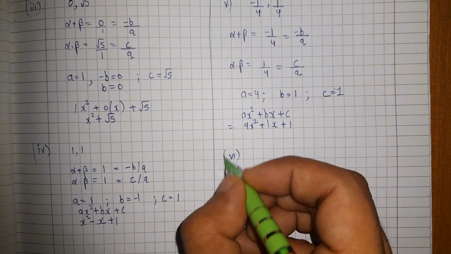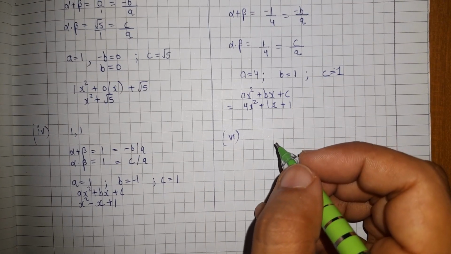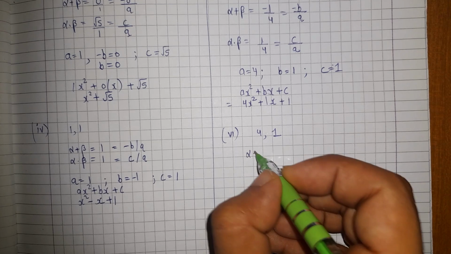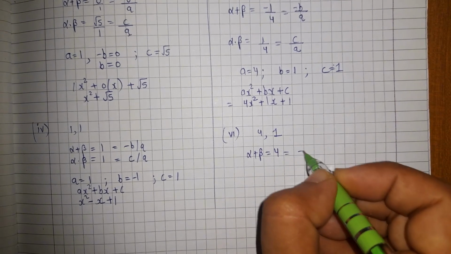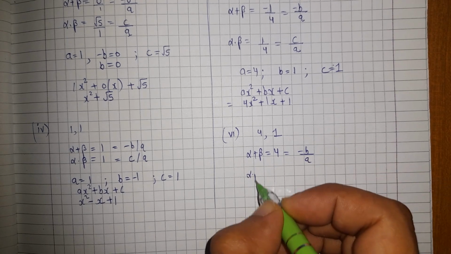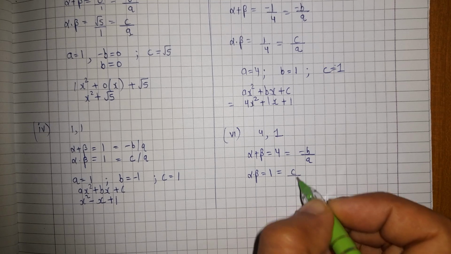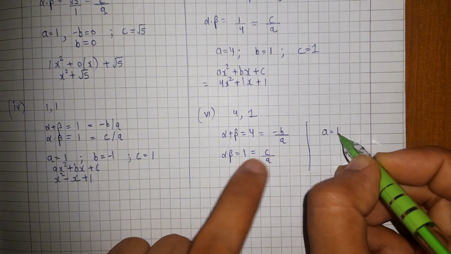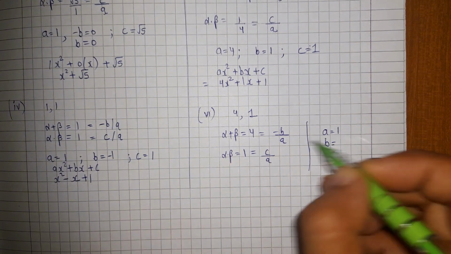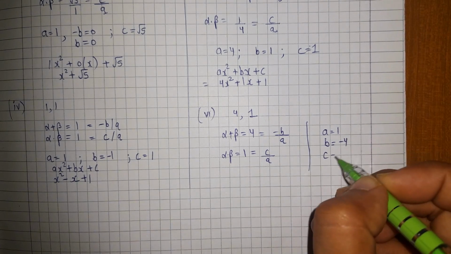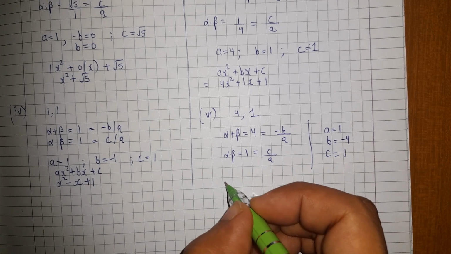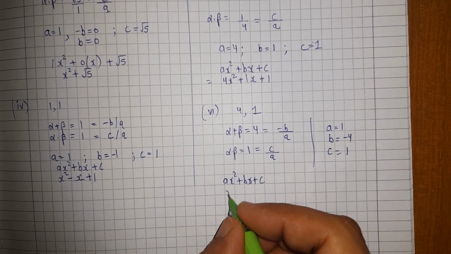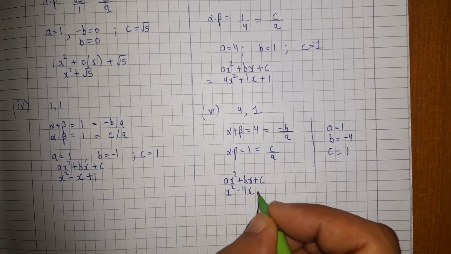Now sixth part. In the sixth part, sum of the zeros is equal to 4 and product of the zeros is equal to 1. Minus b upon a. Product of the zeros is equal to c upon a. From here we will have a is equal to 1, b is equal to minus 4, c is equal to 1. So the equation becomes 1x square minus 4x plus 1.